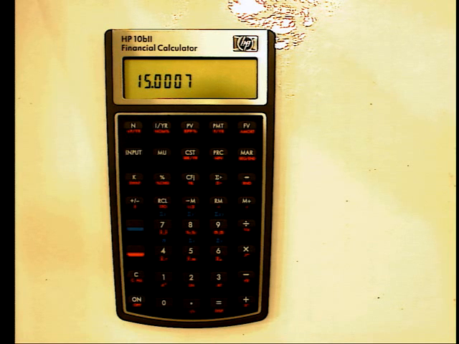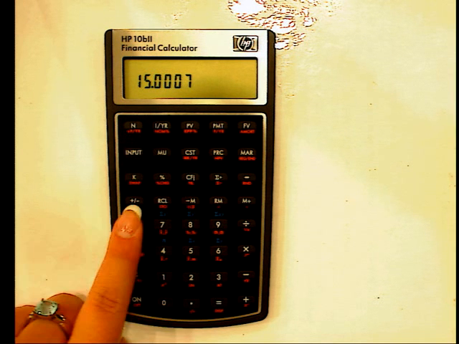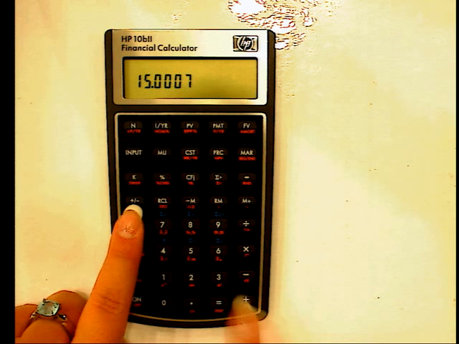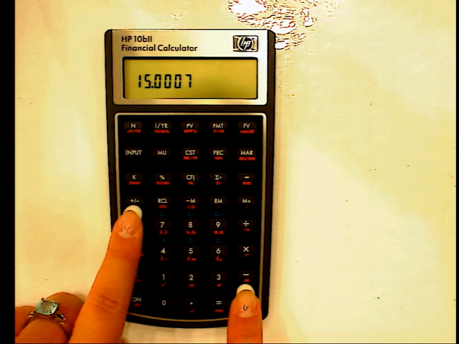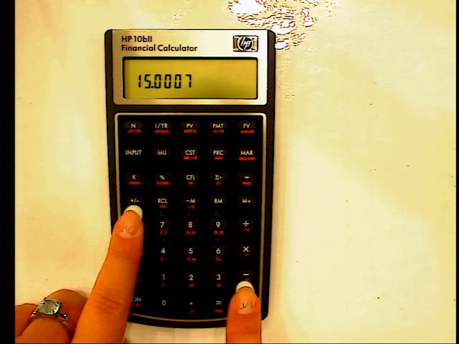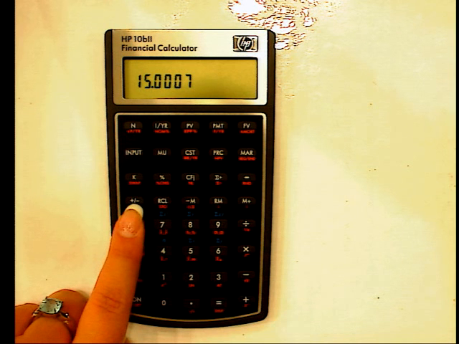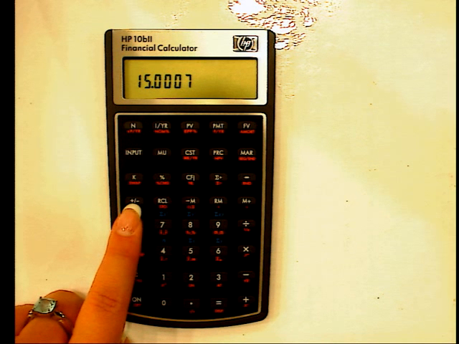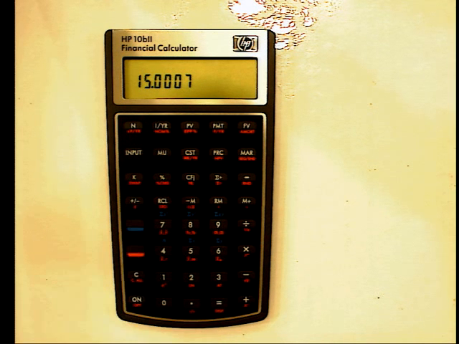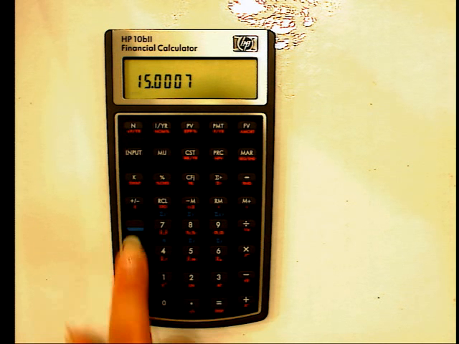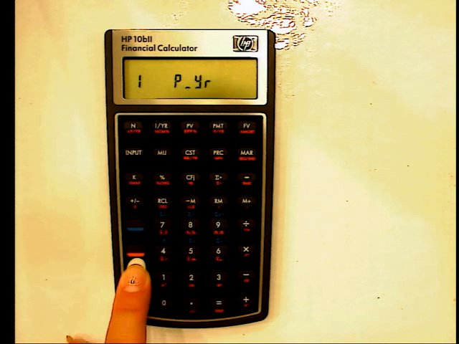Now, one more important thing. When you're turning a number negative, you need to use the plus minus button. You cannot use the subtraction key, because negative 500 is not the same as subtracting $500. Okay? So when you're turning numbers negative, you have to use the plus minus sign. So again, remember to clear the memory of your calculator, so Shift clear all. And we're down to question 3.